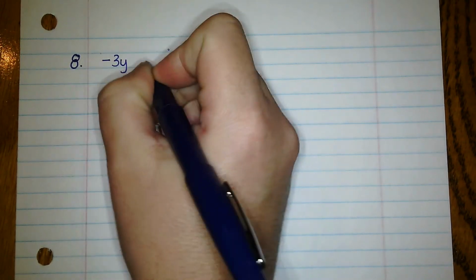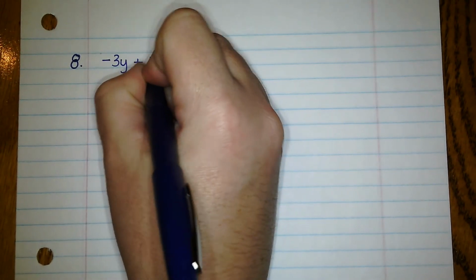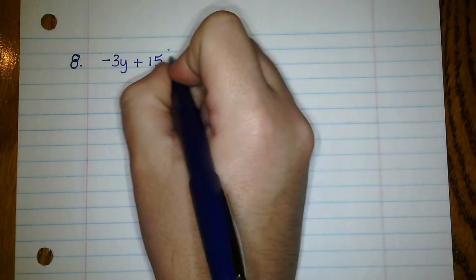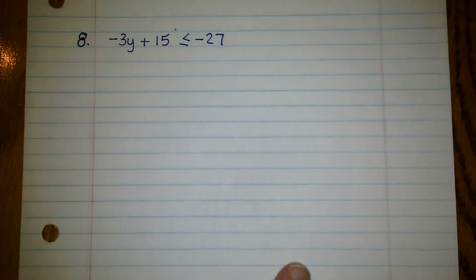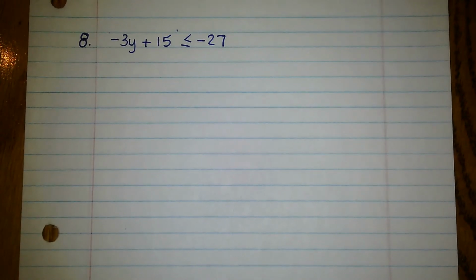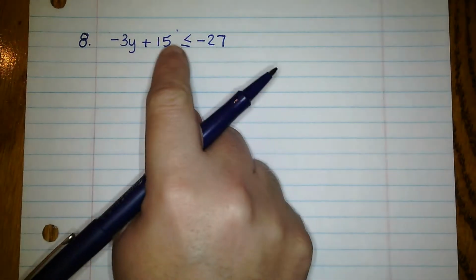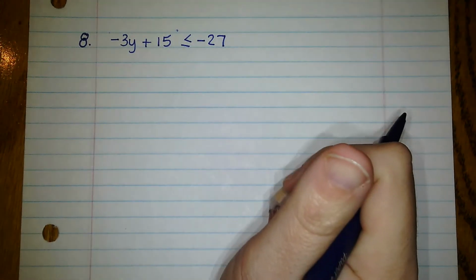Number 8 says, solve for y and graph the solution on a number line. So this one is an inequality. So we have to solve the inequality and then graph it. Just want to make sure I'm copying it right. So I got negative 3y plus 15 is less than or equal to negative 27. So we have to solve for y and then we have to graph it.